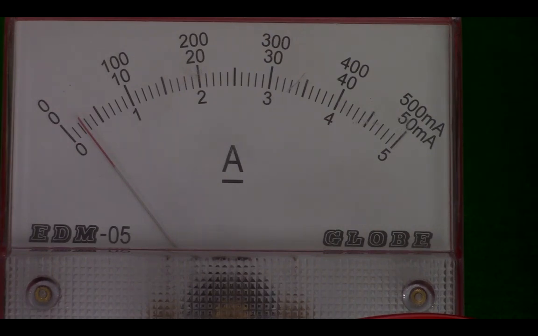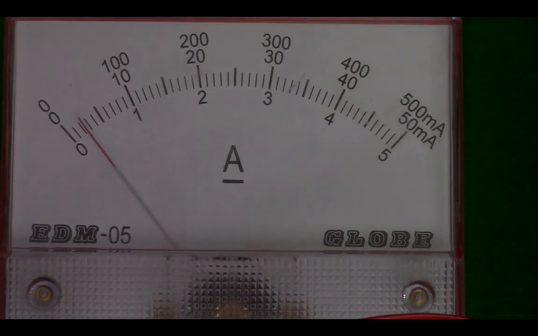Now what I'm going to do is I'm going to be increasing the voltage, starting with the minimum voltage in your data table, which is 2.2 volts. So I'm going to adjust the voltage to 2.2 volts to begin with.